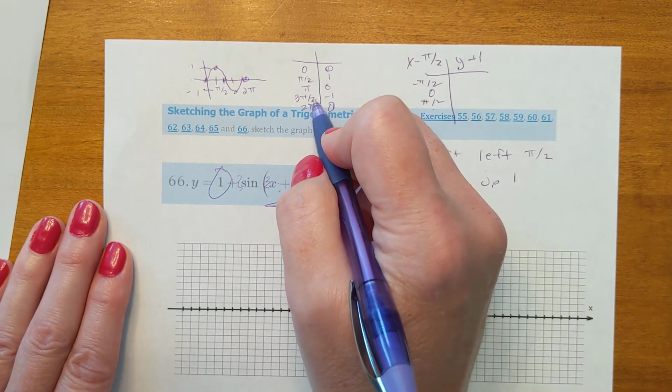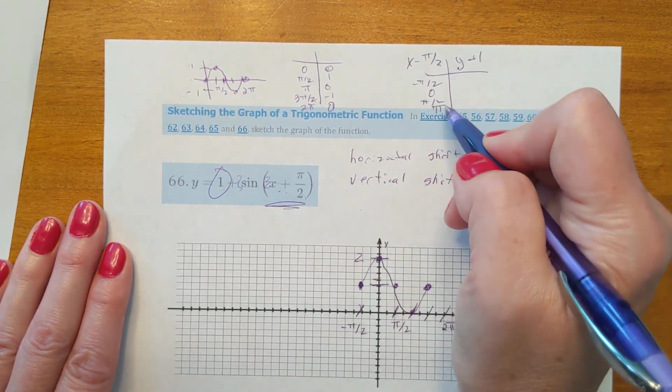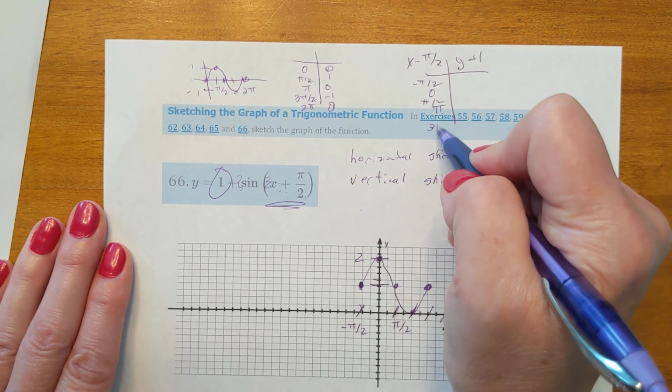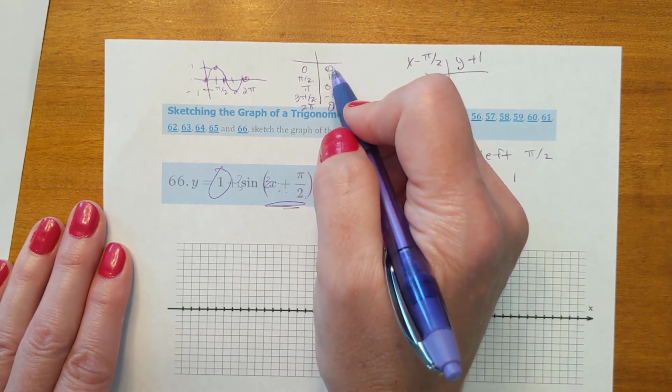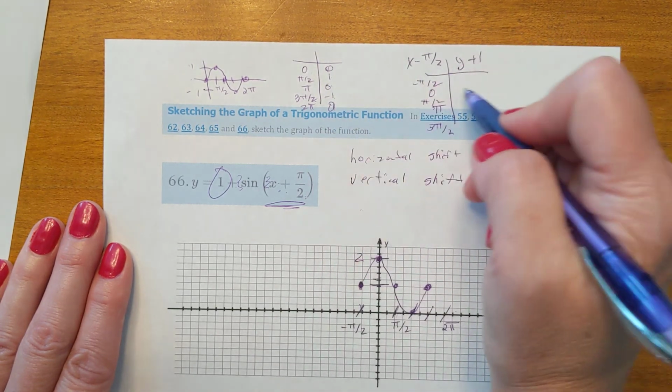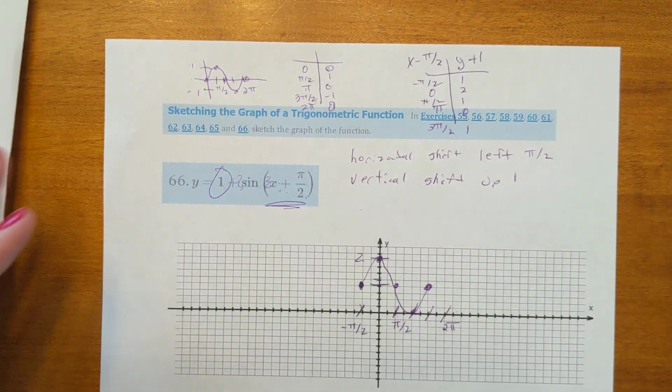Let's see, then 3 pi over 2 minus, see, 2 would make that pi, and then last of all, you'd have 3 pi over 2. And then 1 plus 1 on all the y's, so 1, 2, 1, 0, 1. Is another way you could do it, and then you could graph all of those points.